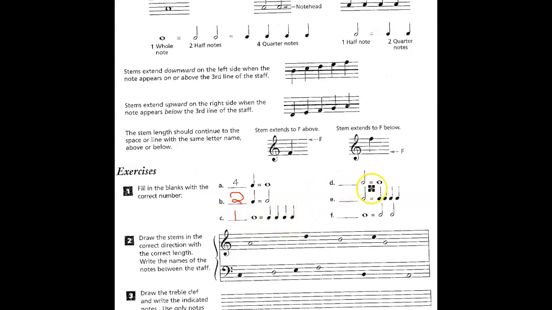Under D, how many half notes go into a whole note? So again, we look up here. We have 2 half notes equals 1 whole note, so it would be 2. And then how many half notes fit into 4 quarter notes? Remember that 1 half note is 2 quarter notes. So here we have 4, so that would be 2 half notes. Under letter F, a whole note equals 2 half notes. So how many whole notes are in 2 half notes? Again, we come up here and it would be 1.